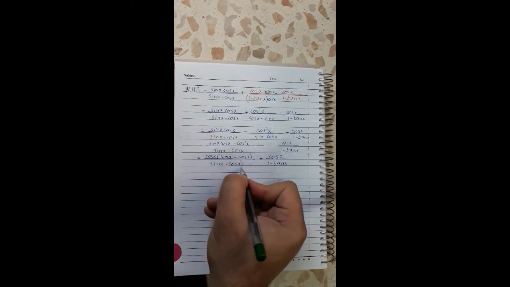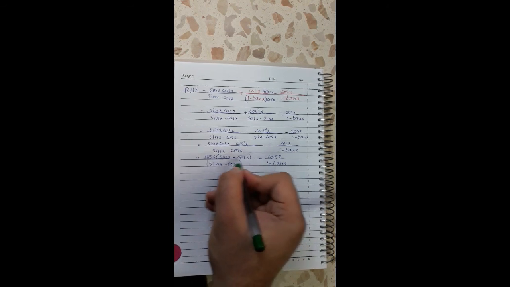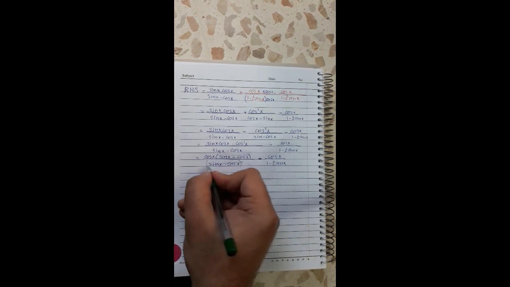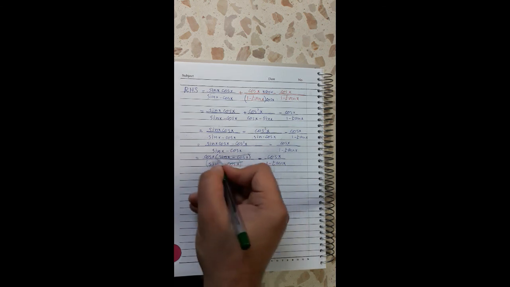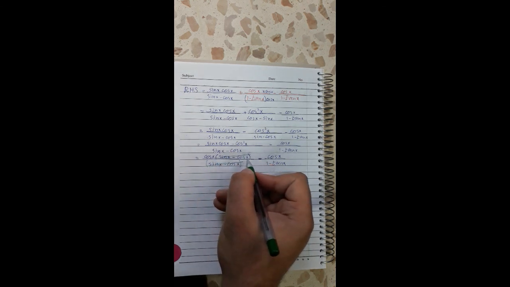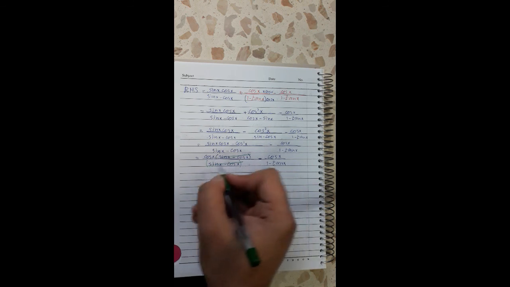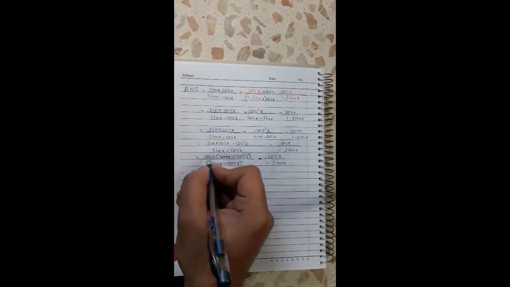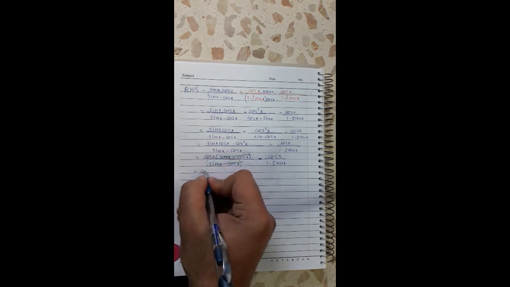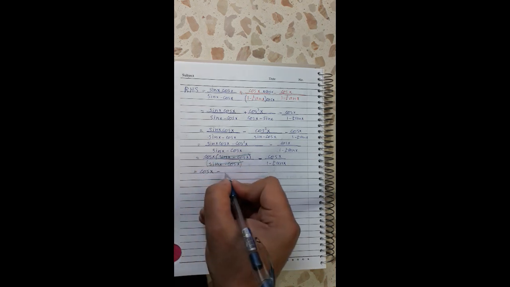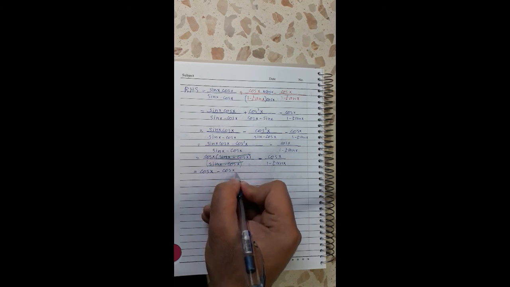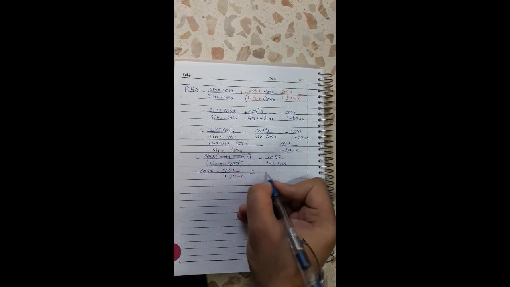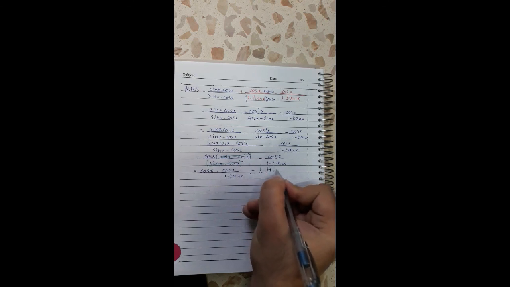Now look at this fraction. Cancel these brackets with each other. Sine minus cosine cancelled with itself. What do we have here? Cosine x minus cosine x to 1 minus tan x, which is the left hand side.